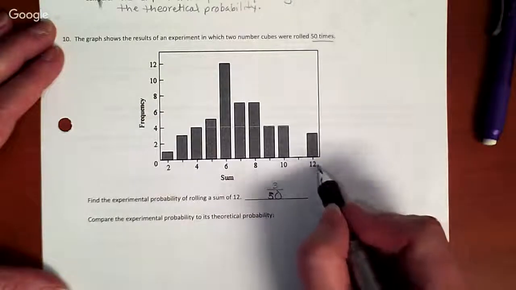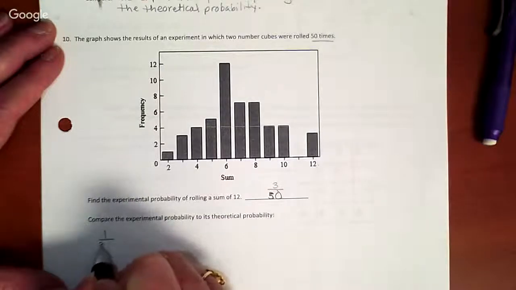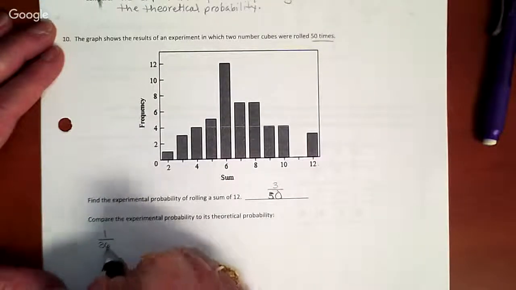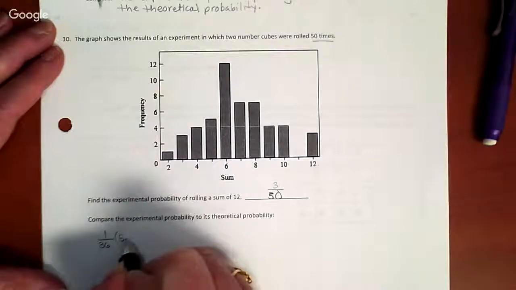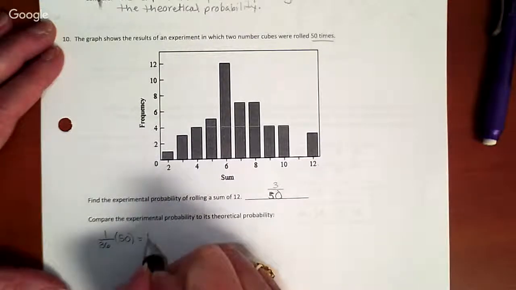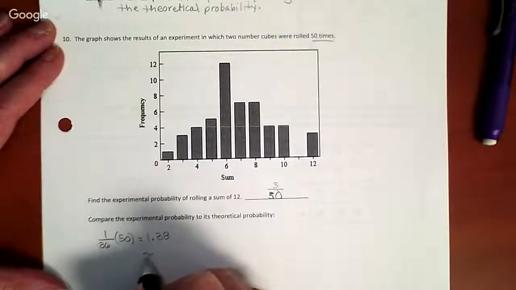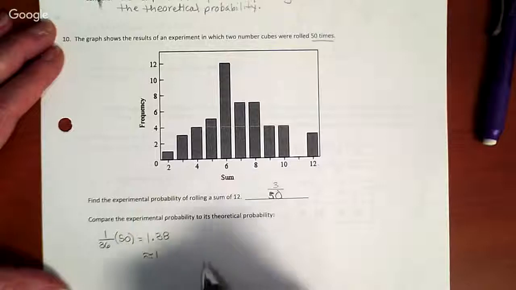To roll a sum of 12 would be 1 out of 36 times. And if we multiply that by the 50 times, we would get 1.38, or an estimated 1 time.